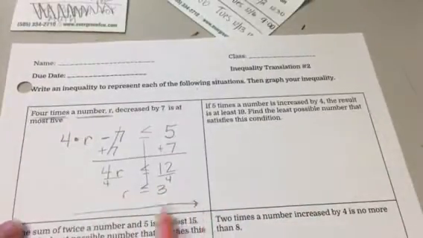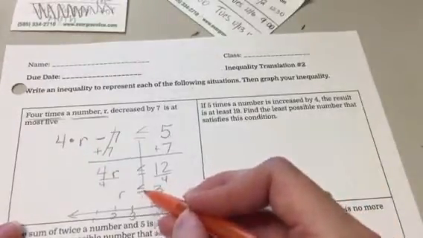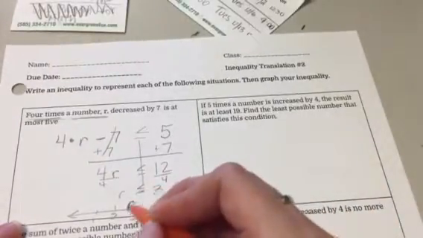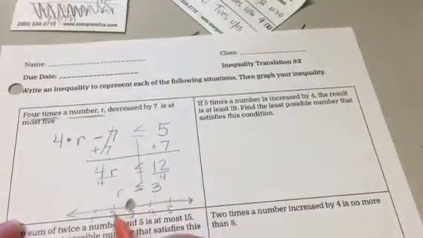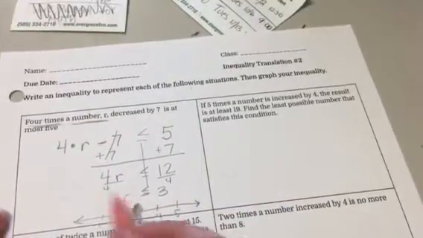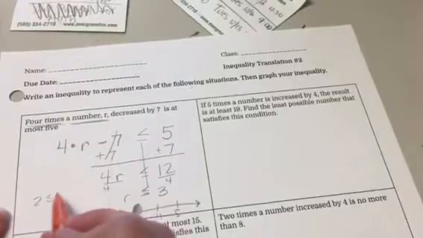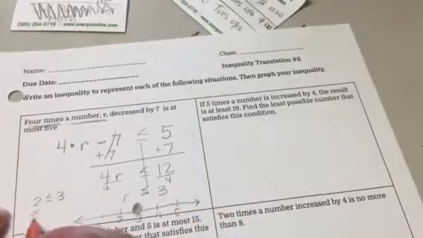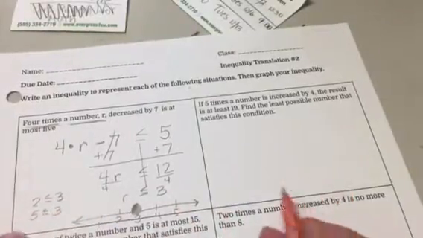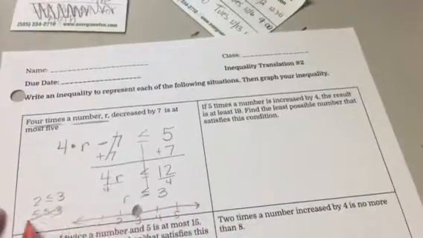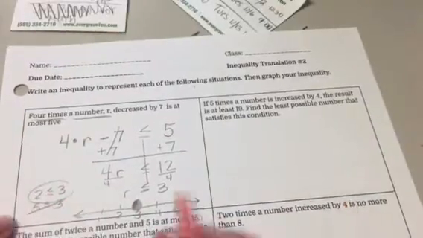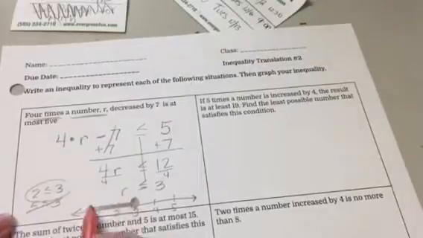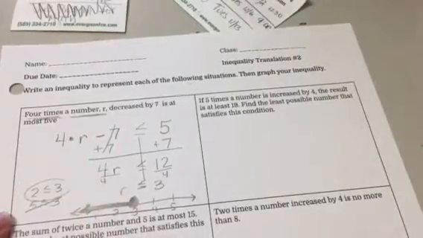And then you guys are going to graph that by putting your 3 in the middle. And we've got an equal to underneath, so that means it's going to be a filled-in circle. And then I'm going to try some different numbers. If I put a 2 in, is 2 less than or equal to 3? Yes, that's true, but let's just check by putting a 5 in. Is 5 less than or equal to 3? And this one is not true, but this one is true. So I'm going to make my answers shaded towards the left.